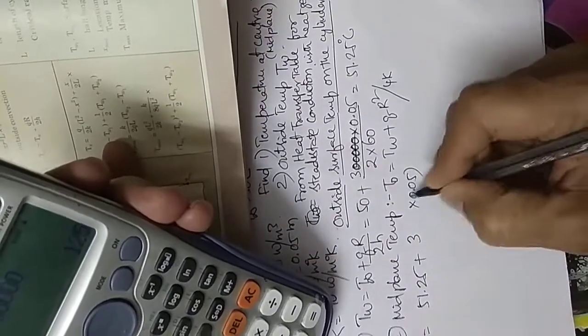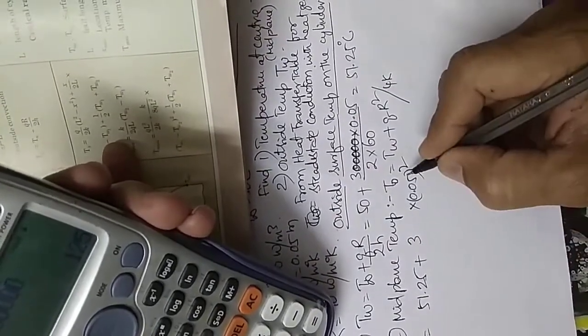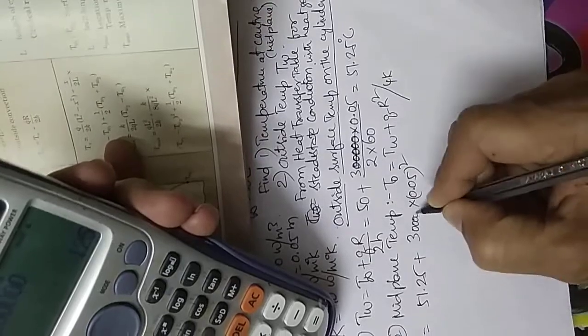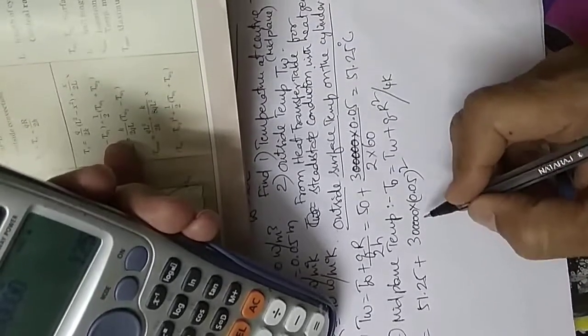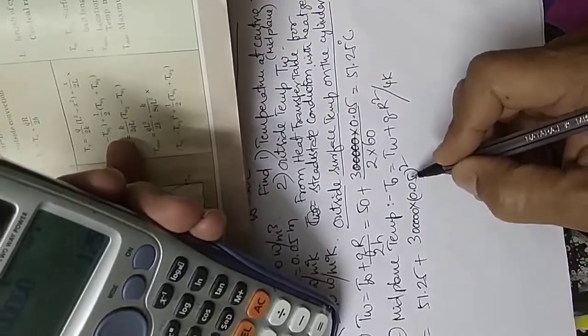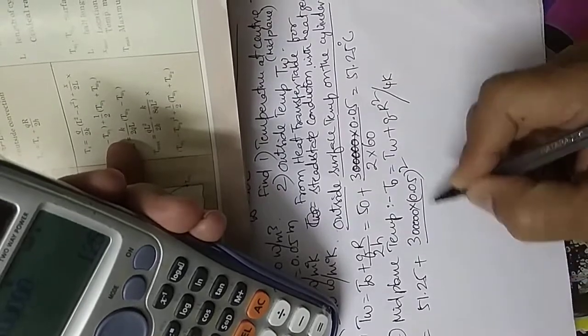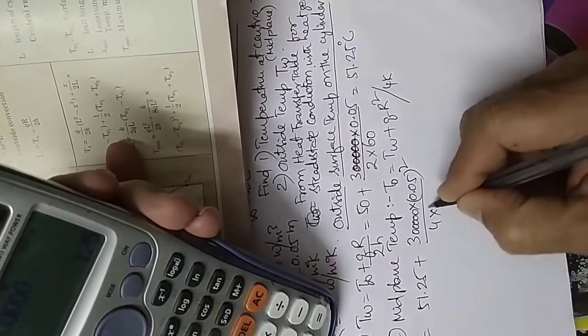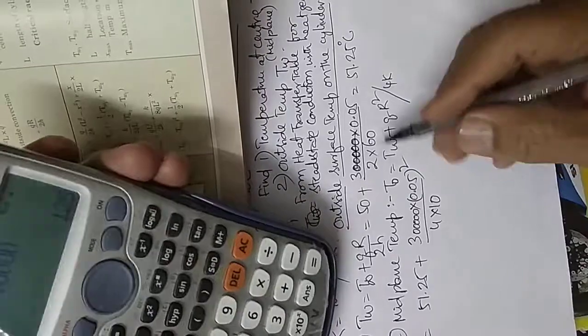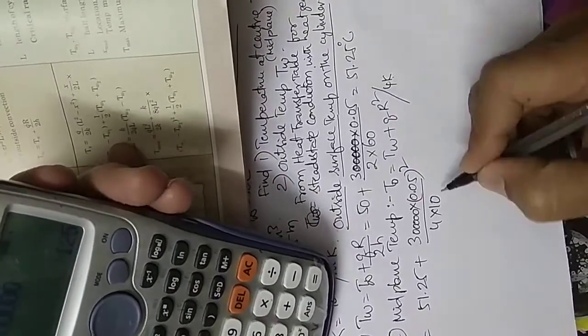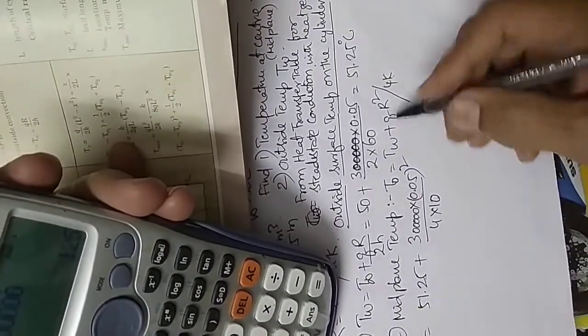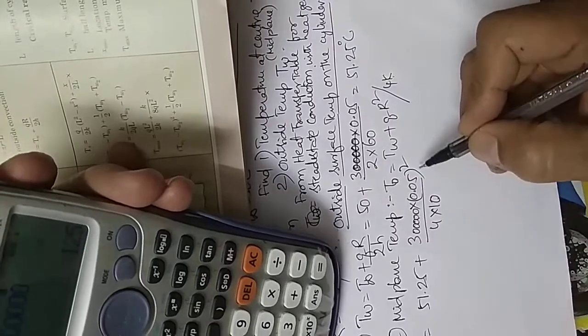3 lakh into 0.05 whole square divided by 4 into 10. 10 is the thermal conductivity, Q is 3 lakh, R is 0.05.